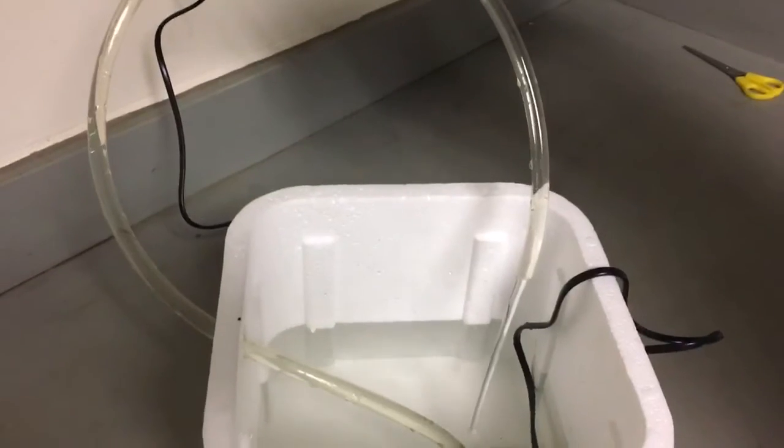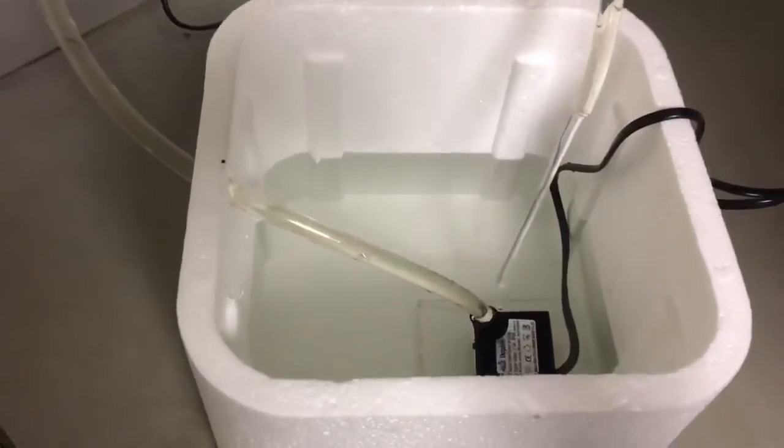The main reason why we use an icebox is that it is a good insulator to keep the water cold. Other than that, a pump is connected with rubber tubes so that water is allowed to flow from the icebox to the thermal storage chiller.